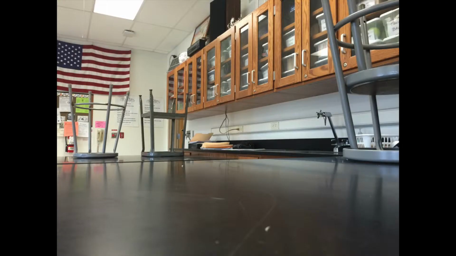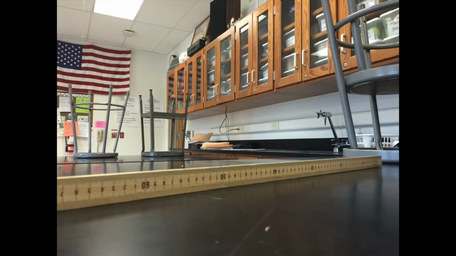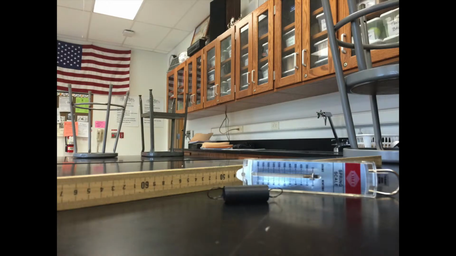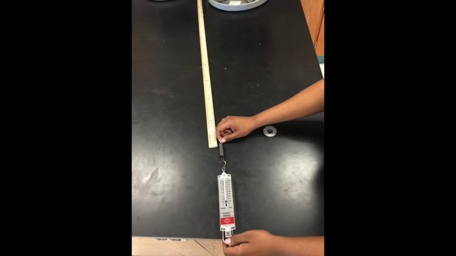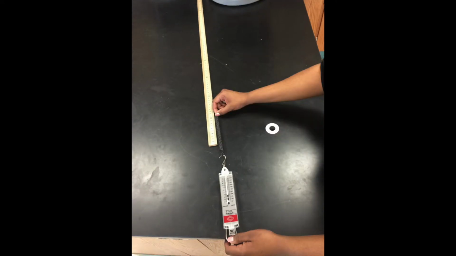To calculate the spring constant using Hooke's law, you're going to need a meter stick, a Newton scale, and the same spring used in part 1 of this experiment. To calculate the spring constant, you will need to record force and displacement.